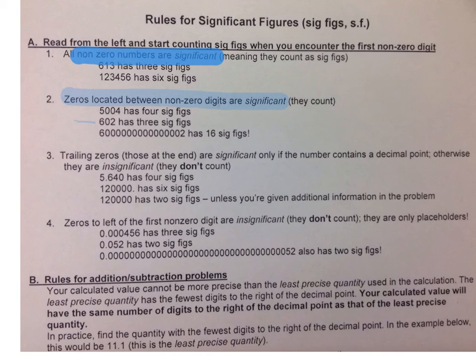Now, if I have this big, huge number right here, there's no decimal point. It's in between 2 other digits. As long as all those zeros are in between 2 other digits, they're all going to be significant. All those zeros there will be significant. So this one has 16 significant figures.